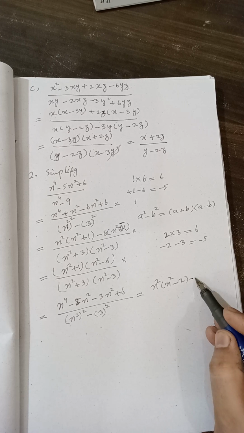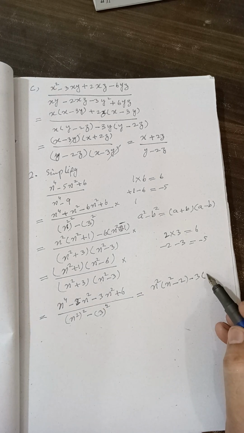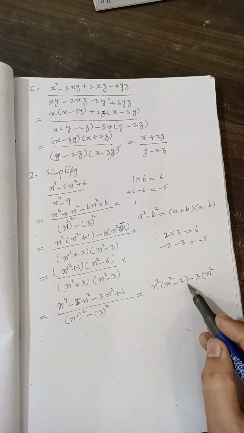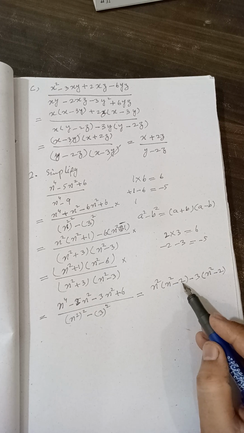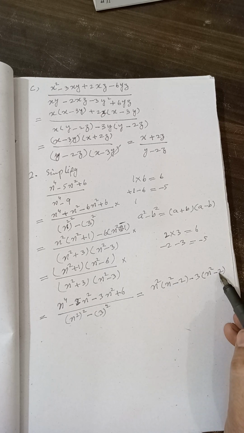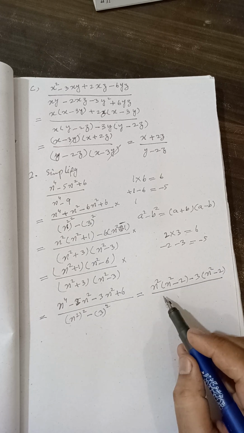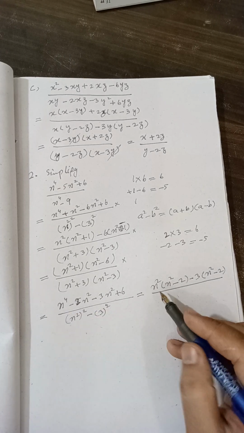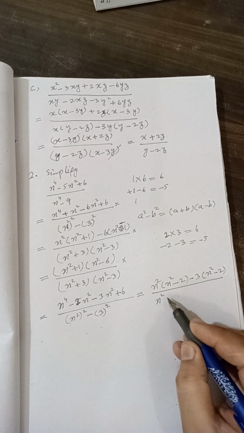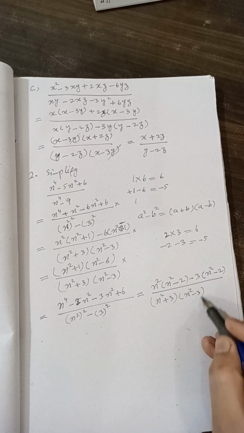Then take minus 3, this 3 as common, inside the bracket there will remain only n square. Due to the minus sign you will change the inner sign, and when 6 is divided by this 3, the answer is 2. Now see, n square minus 2 and n square minus 2 is the same, so this factorization will hold good. Now a square minus b square, write n square plus 3 and n square minus 3.